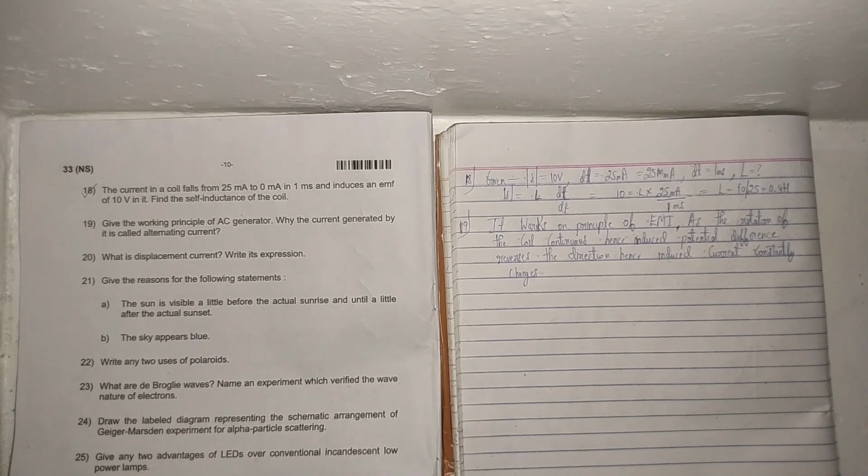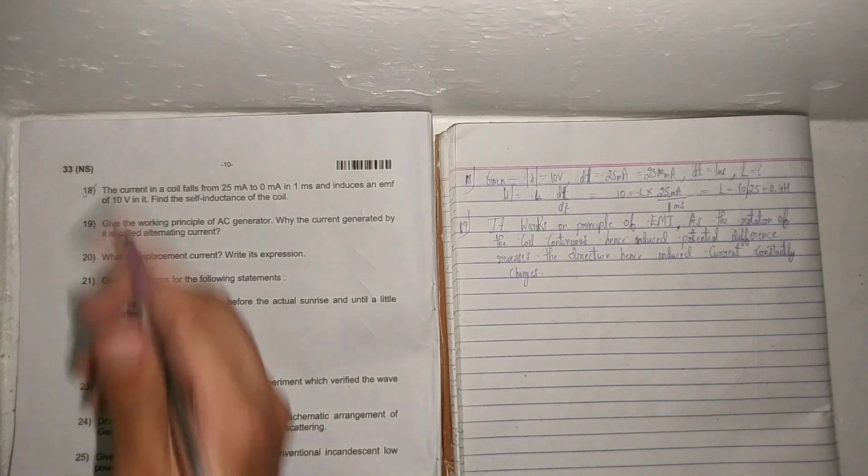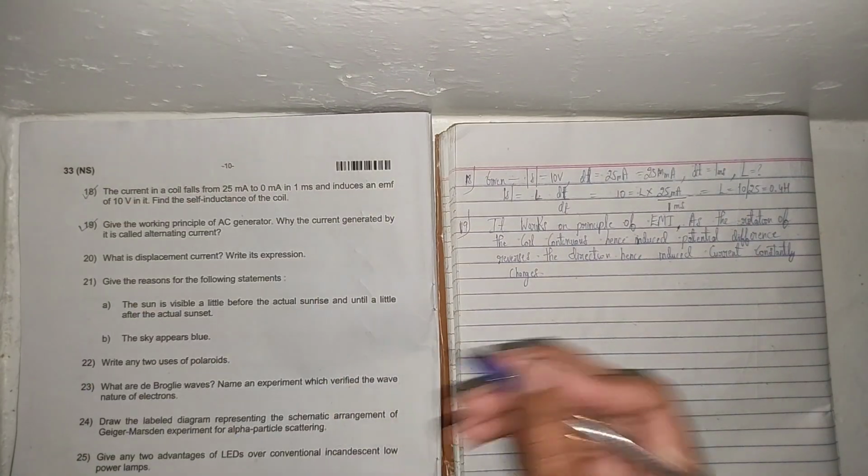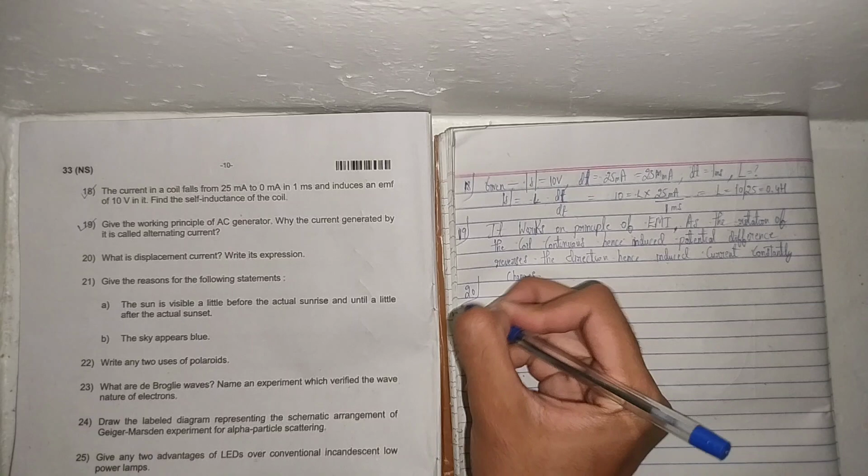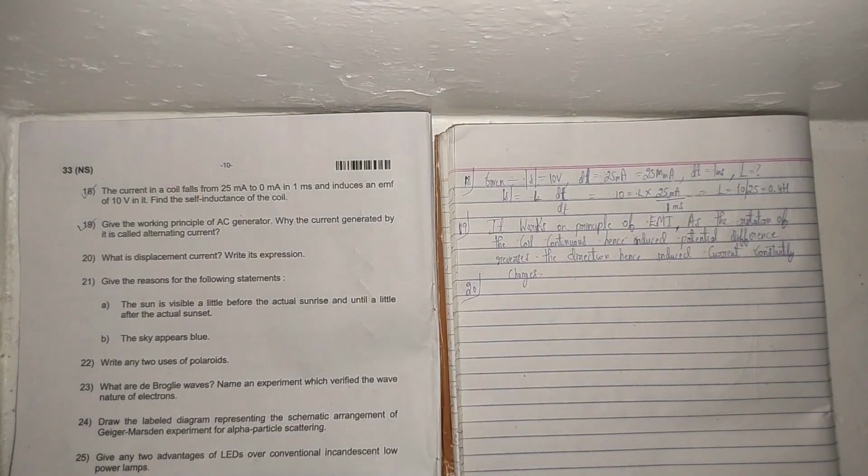So this is the answer for question number 90. Okay, next question number 20. They asked what is displacement current and write its expression.